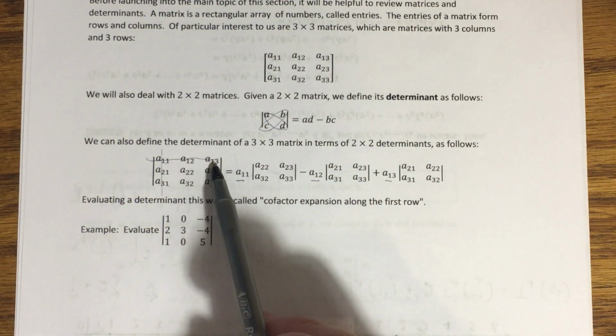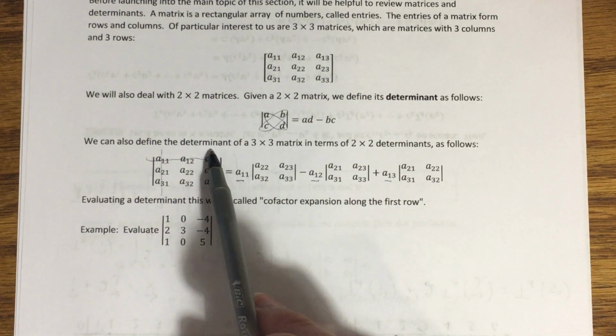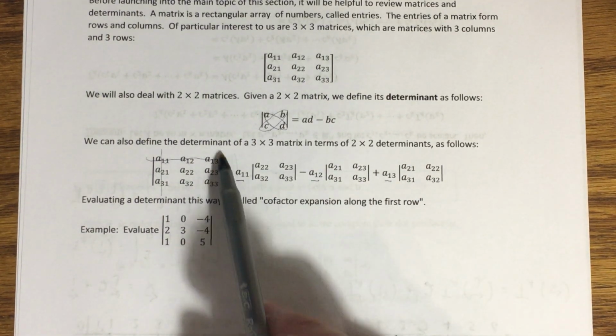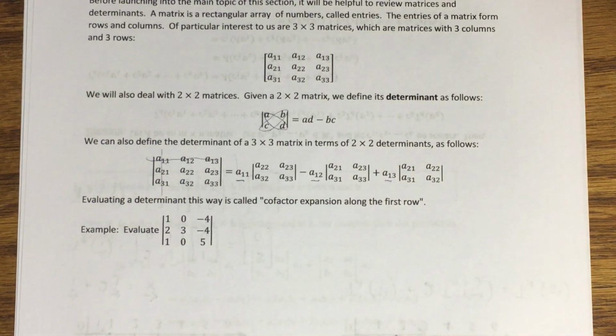Finally, we do the same thing with the last entry, but this time we end up with a plus. We put the entry down, and then we block out the column and row, and create a 2 by 2 determinant out of what entries remain there.